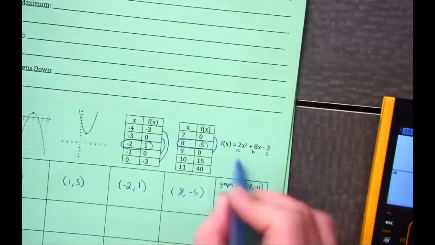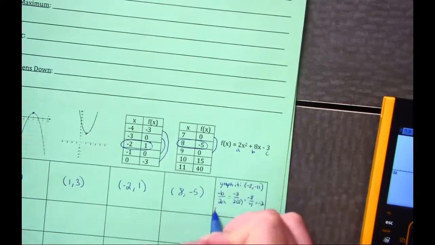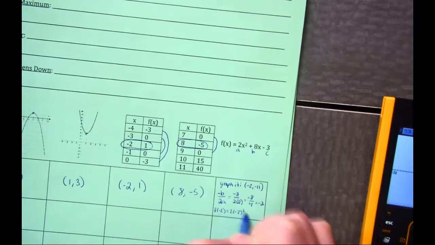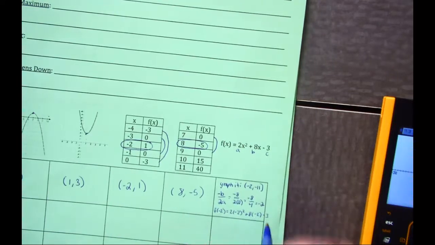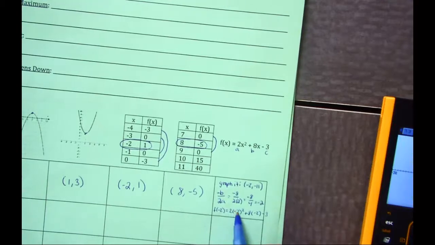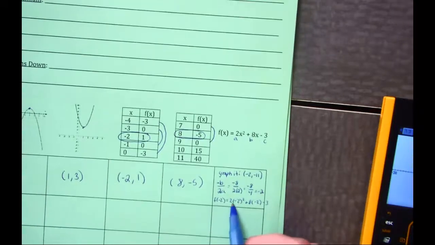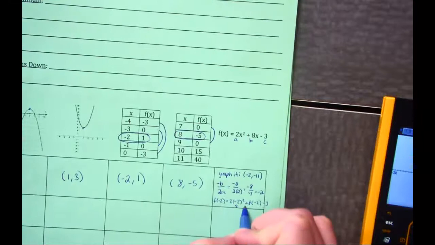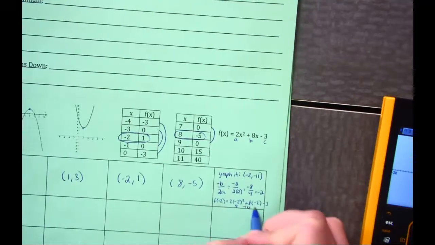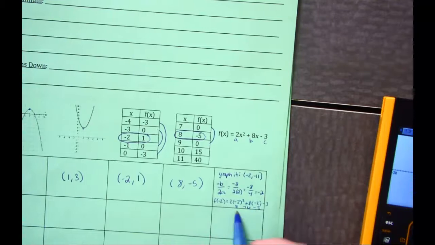And then you plug that into the function to get the y that goes with it. And -2 squared is 4. 4 times 2 is 8. 8 times -2 is -16. Minus 3. So 8 minus 16 is -8. Minus 3 more is -11.